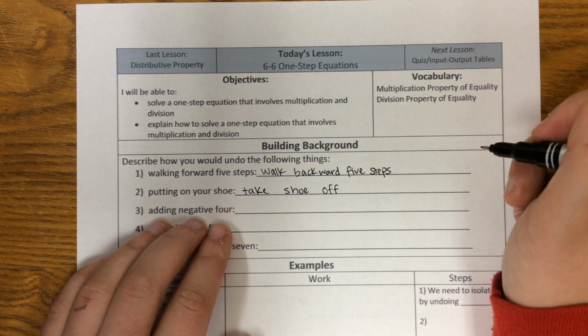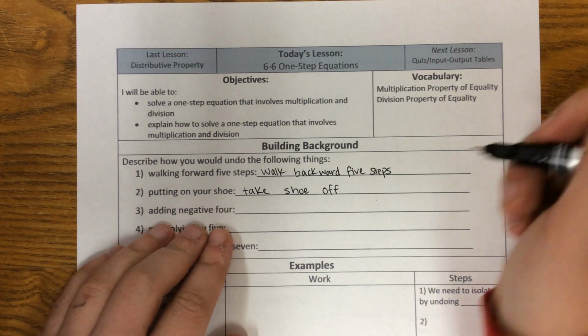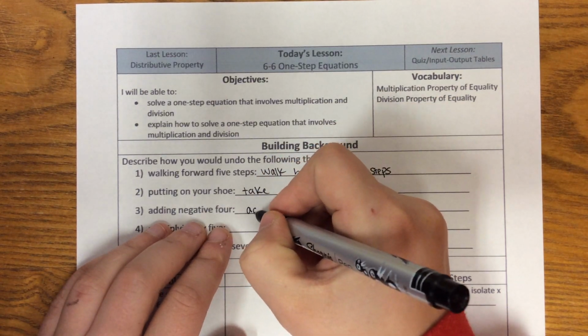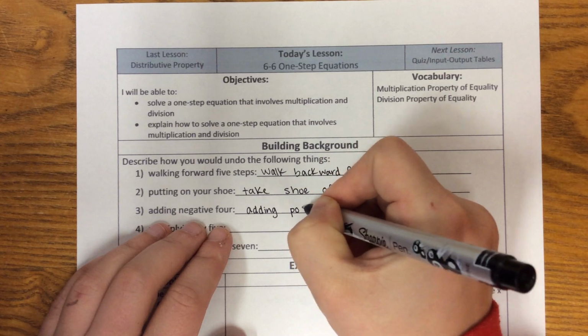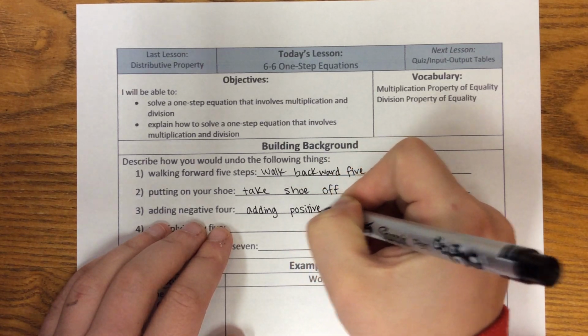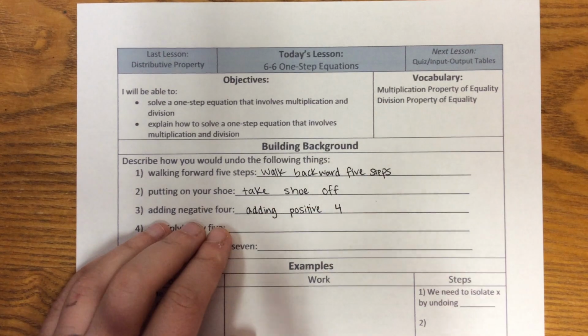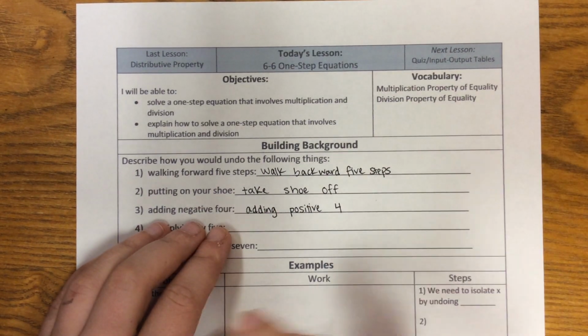Okay, adding -4. What would be the opposite of adding a -4? The opposite of adding a -4 would be adding a +4. Because that's like going back 4, so we want to go forward 4.